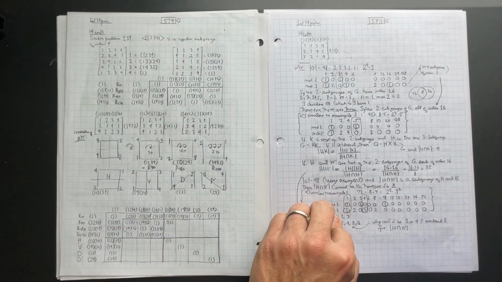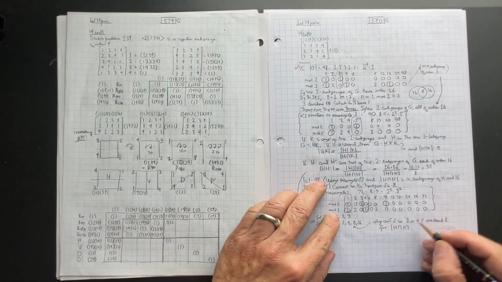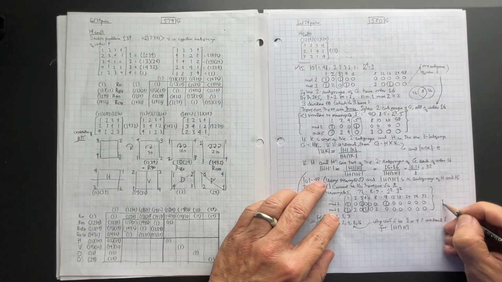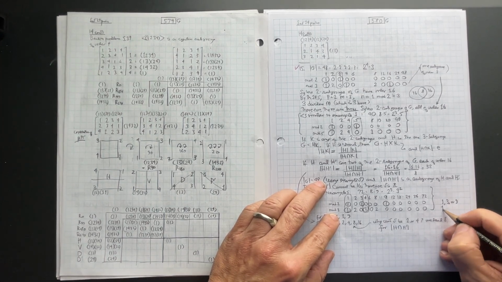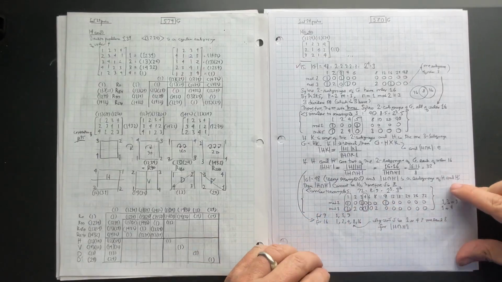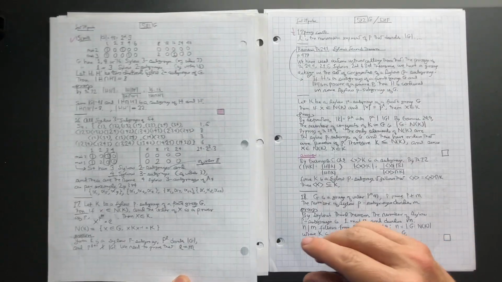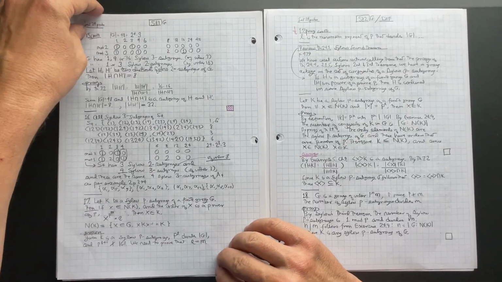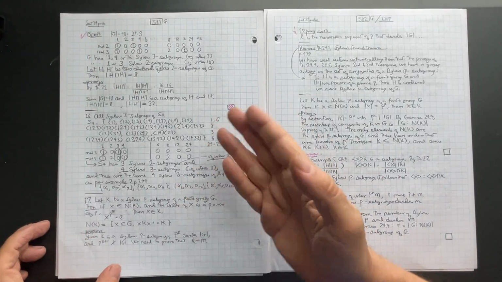When I solved these early problems I wasn't doing this, but after I did a whole bunch of these, I would do this: 1, 3, or 9, 1 or 4. And so you do counts to figure out whether it has a normal subgroup or not for a given order.